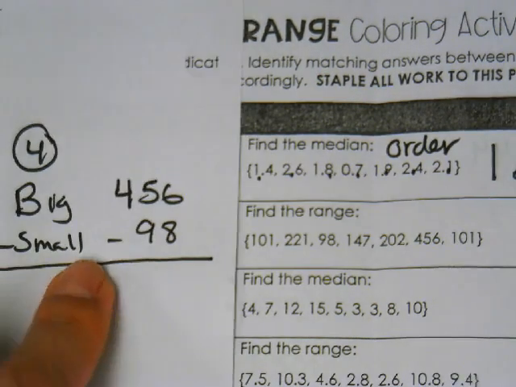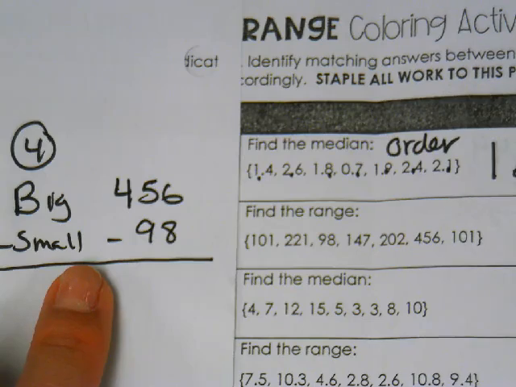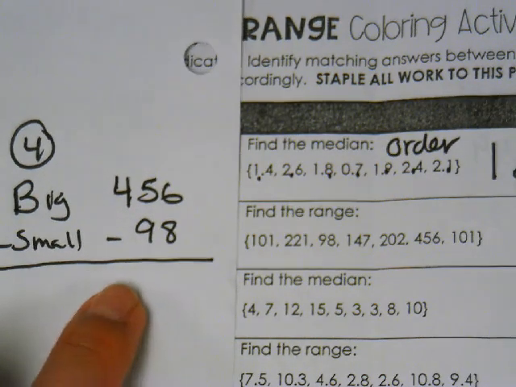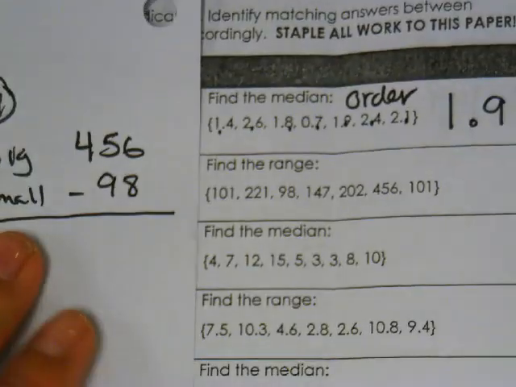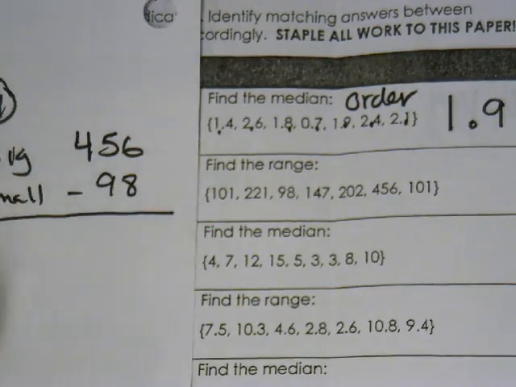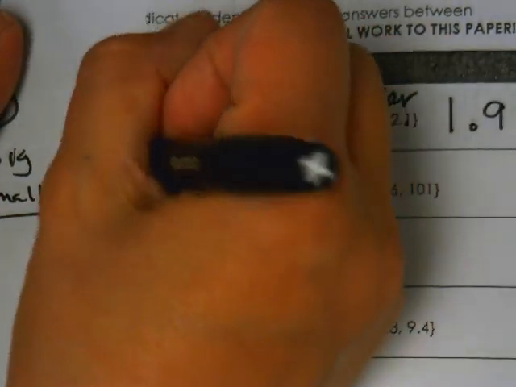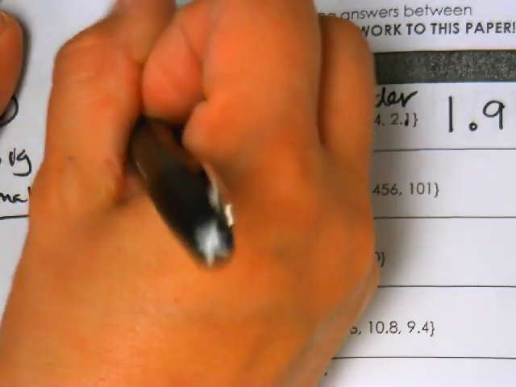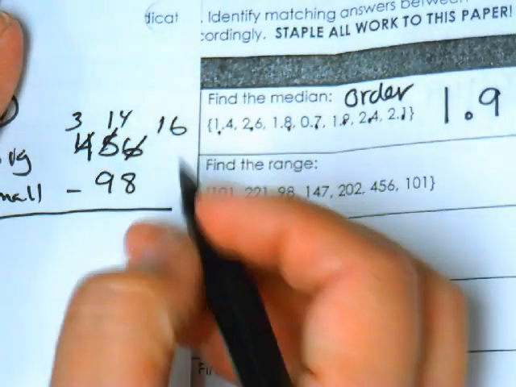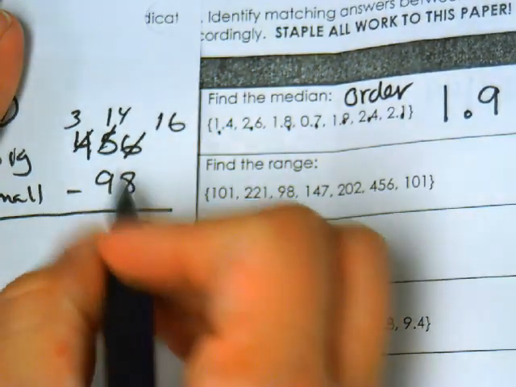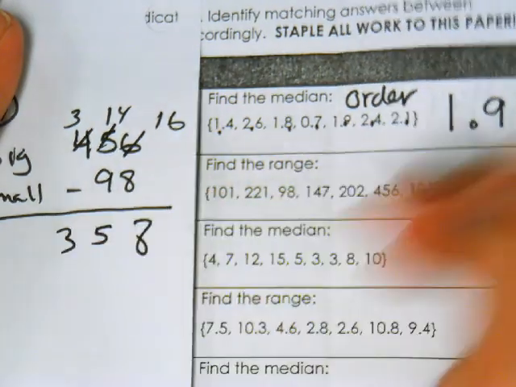So 456. Melina, can you pass back the paper to Juan? He's ready to start with us. And what's 456 minus 98? You can't do that directly, so you need to borrow. 358, yeah.